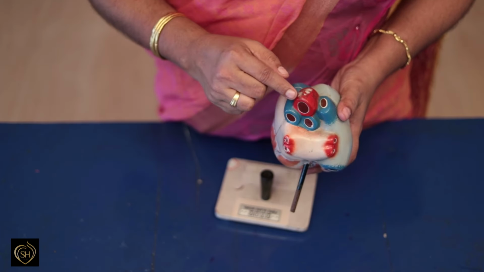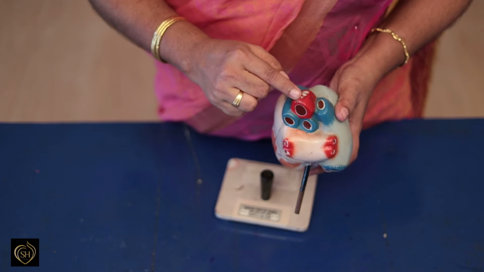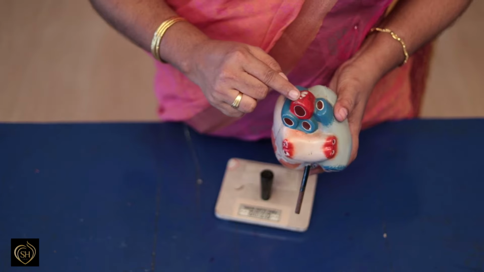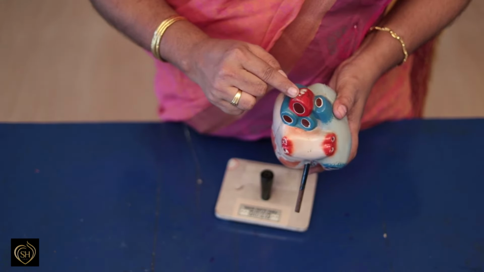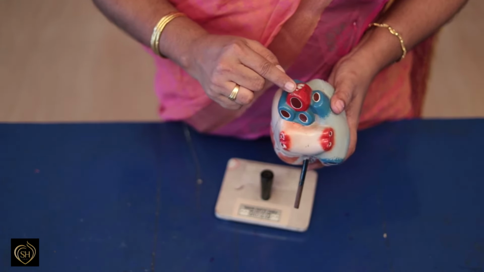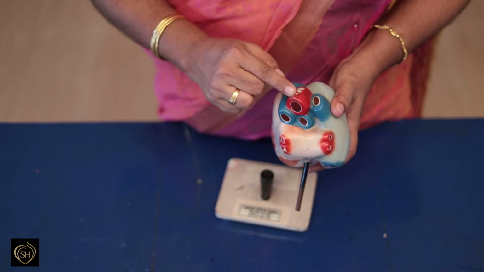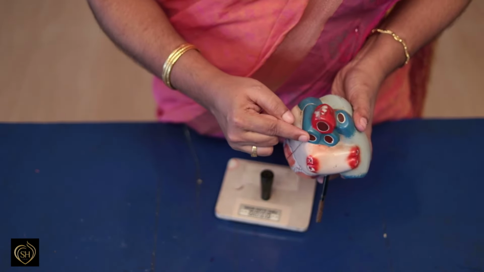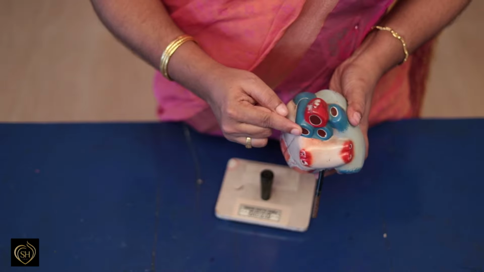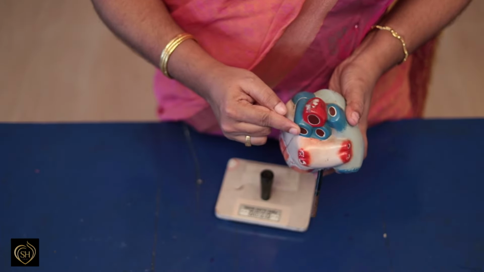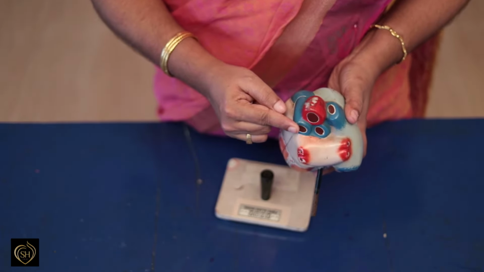Here you can see the aorta. It is the largest blood vessel. It carries blood from the left ventricle to various parts of the body. This is the pulmonary artery. It carries deoxygenated blood from the right ventricle to the lungs.